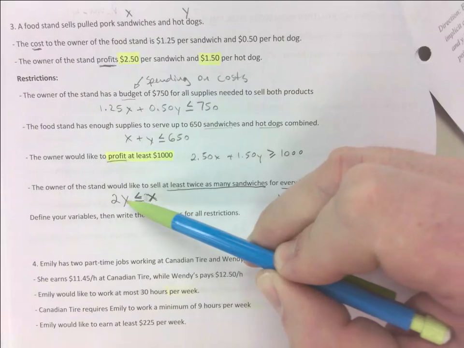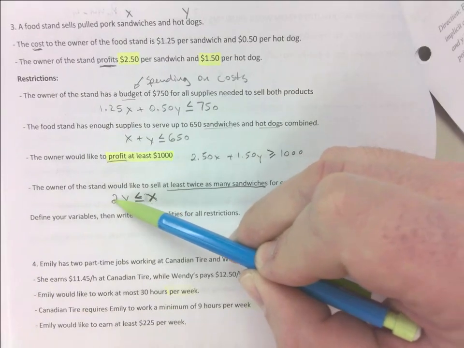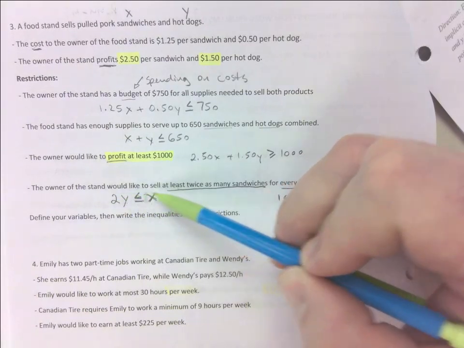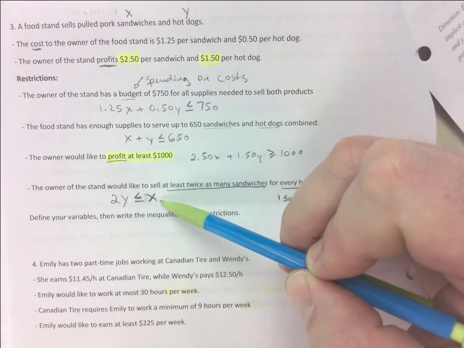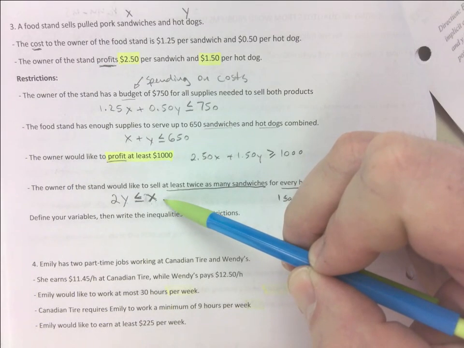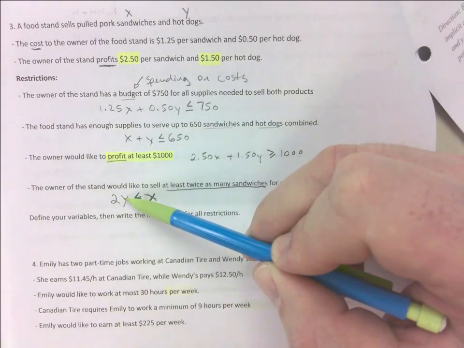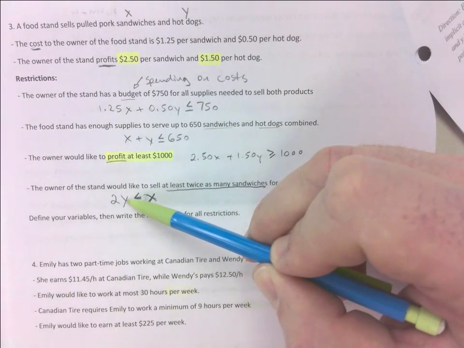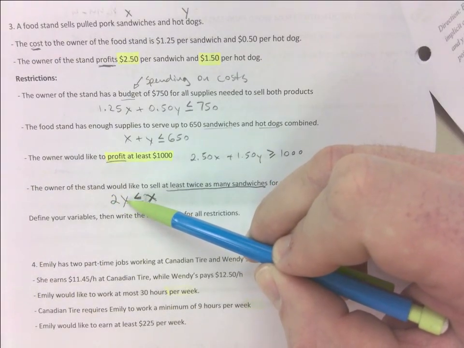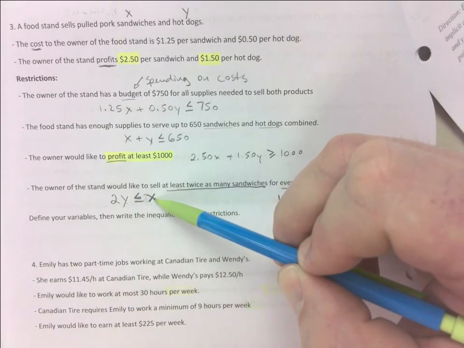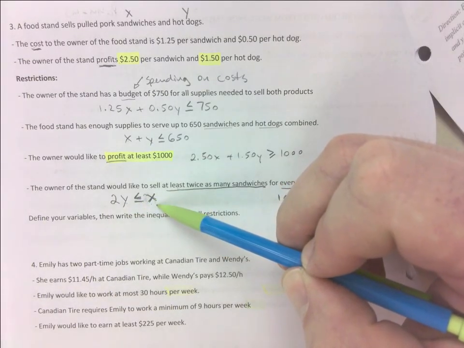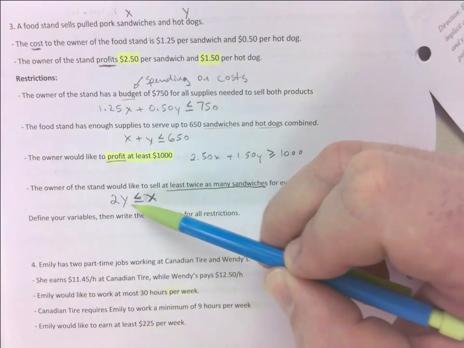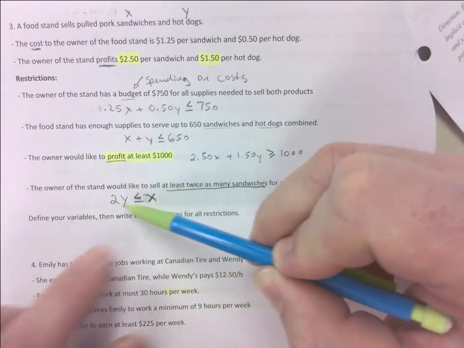When you have 1 hot dog sold, you plug that in there. 2 times 1 is 2. So x would have to be greater than or equal to 2. Let's say you sell 2 hot dogs. If you go 2 times 2, that's 4, right? So now you're saying x has to be greater than or equal to 4. So that is the mental exercise you want to go through.